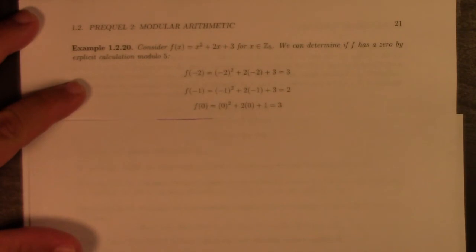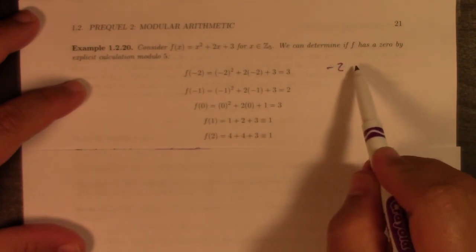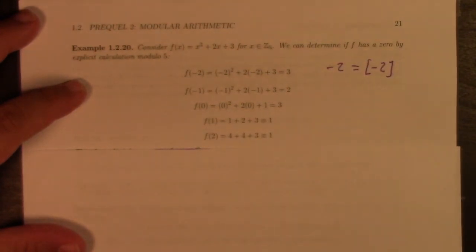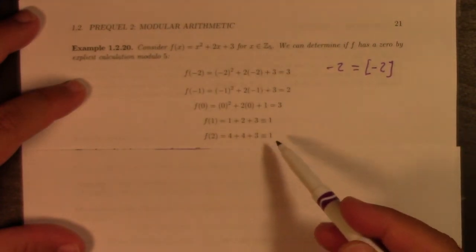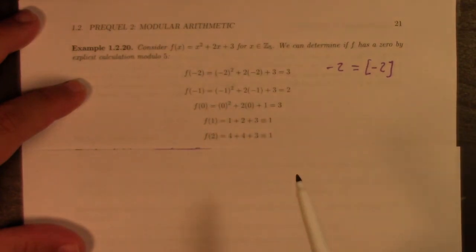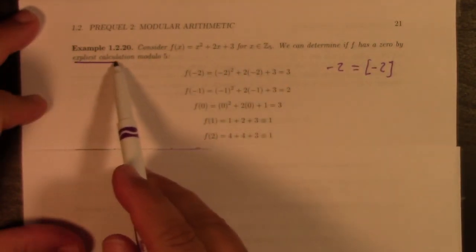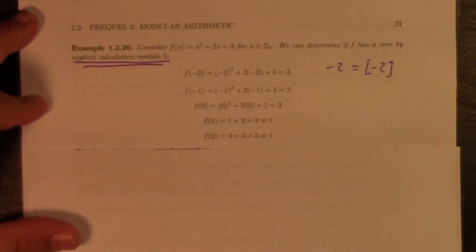And so I'm actually writing -2, -1, 0. So this -2 is really meaning the equivalence class, all right? But I get tired of writing that. In a calculation like this, I'll just write -2 instead, with the understanding up here that it's an explicit calculation modulo 5. I tell the reader somewhere, hey, I'm doing a mod 5 calculation, right? You got to write it somewhere.